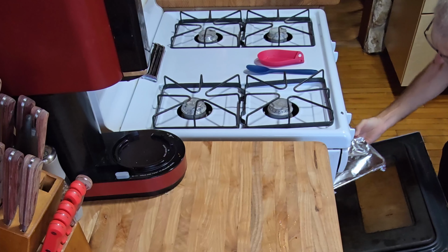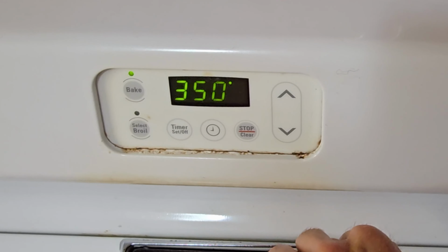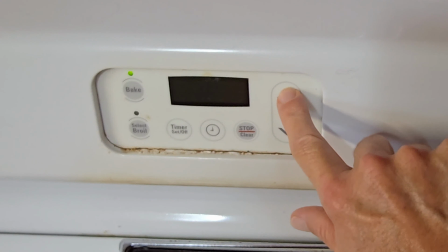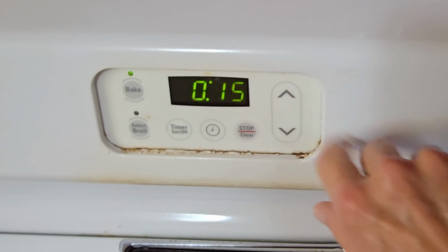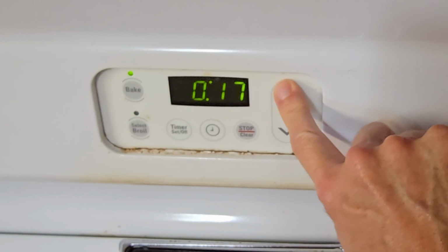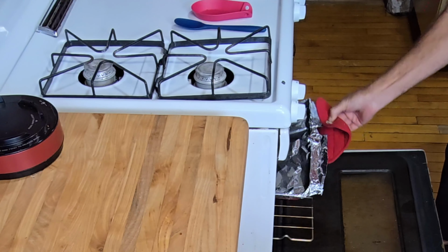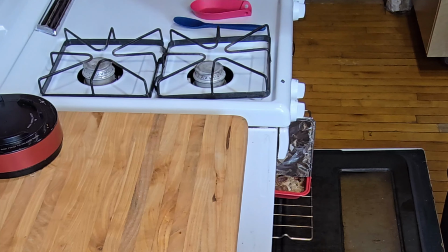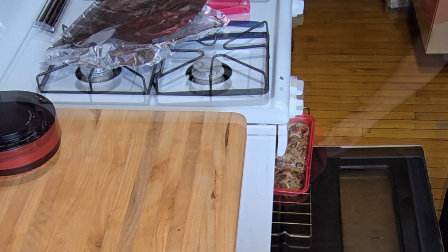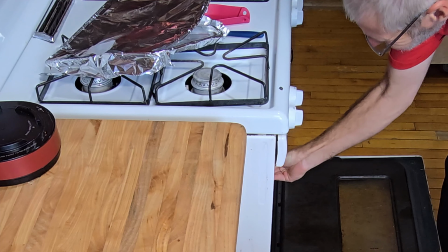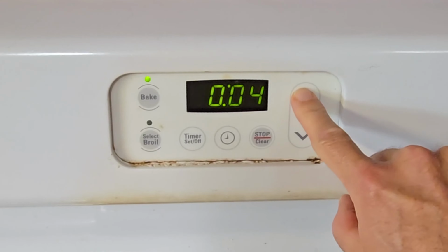Into the oven, preheated to 350 degrees Fahrenheit. I decided to set the timer for 20 minutes because this casserole didn't quite fill the pan all the way, so I didn't think it would take that long to cook. Time to remove the tinfoil. Ten more minutes to finish up.